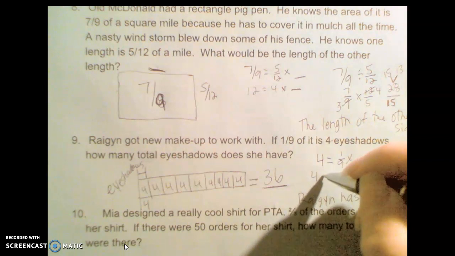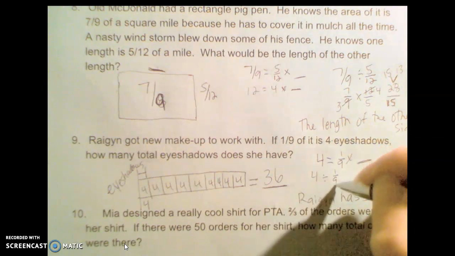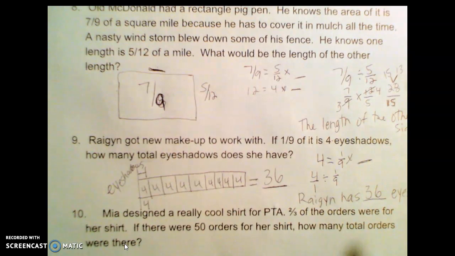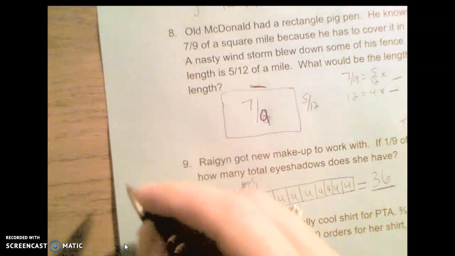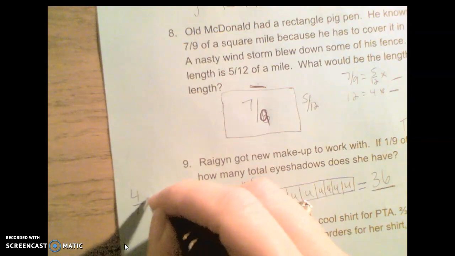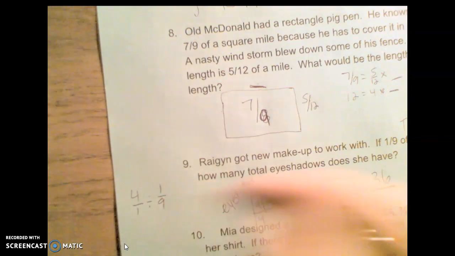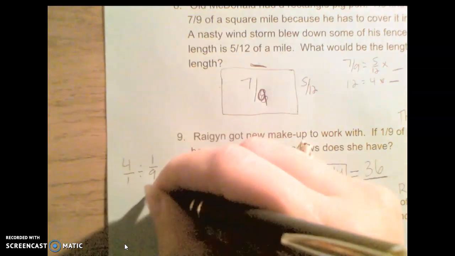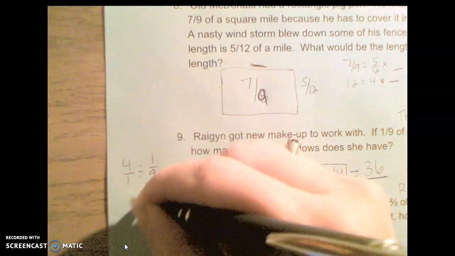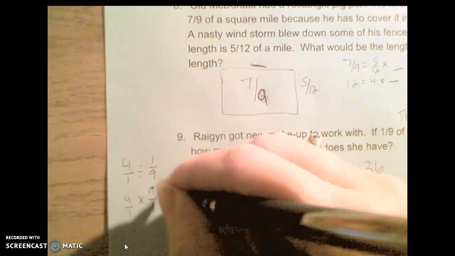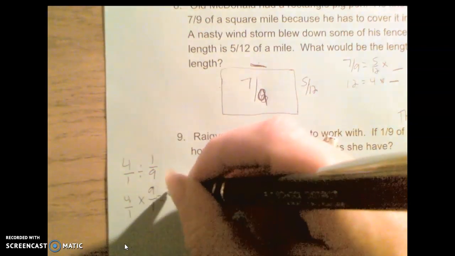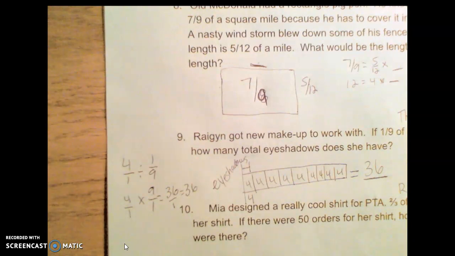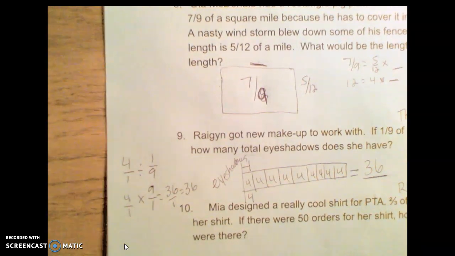So 4 divided by 1/9. It has to be a fraction divided by a fraction. So I should have done this over here where I had more room. 4 over 1 divided by 1 over 9. Need to divide? Please don't cry. Just flip the second fraction and multiply. So I have 4 times 9, 36 over 1, which is 36. Same answer as I got with my model.